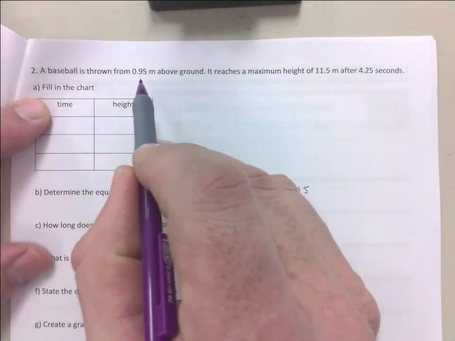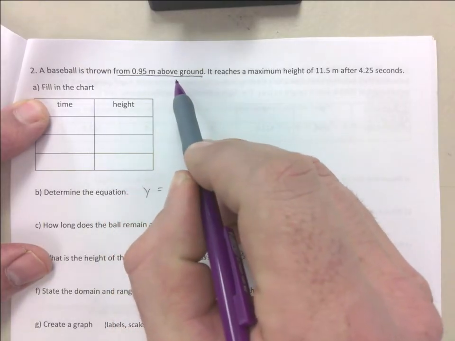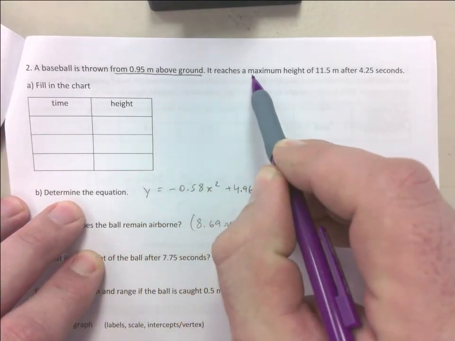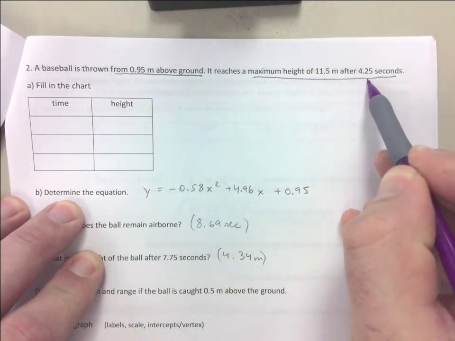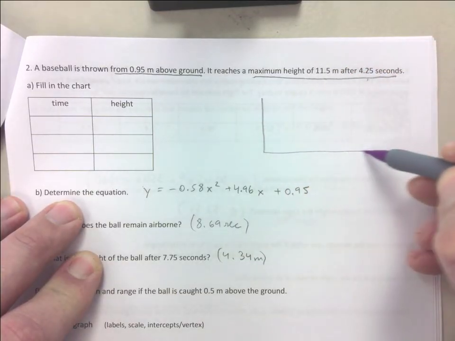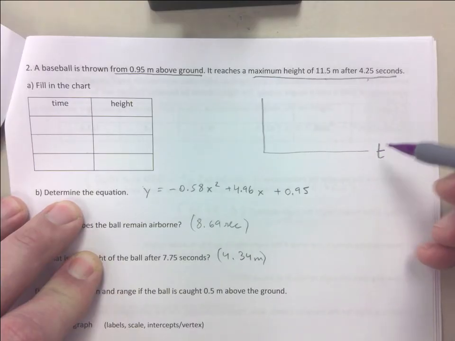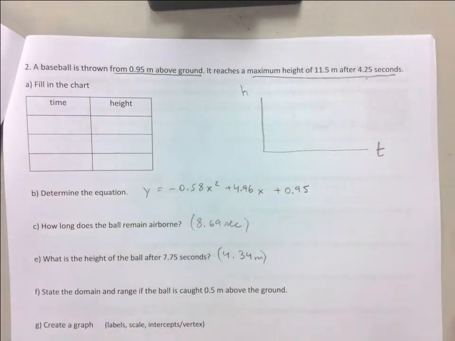A baseball is thrown from 9.5 meters above ground, so we're not starting on the ground, reaches a maximum height of 11.5 meters at 4.25 seconds. So I'm just gonna give a little sketch here where this is my time and this is the height. Sometimes this is distance and height, so you gotta watch out.